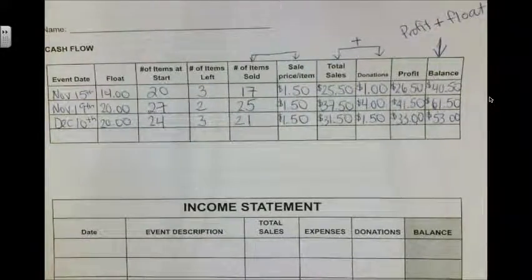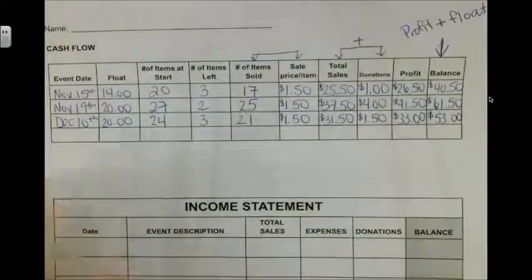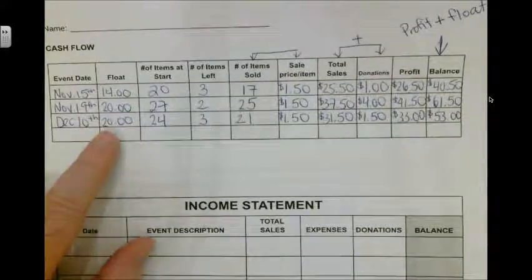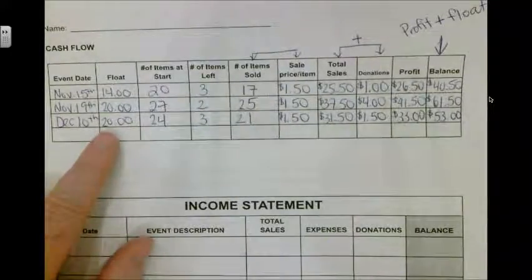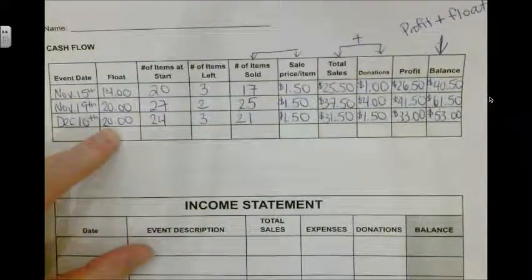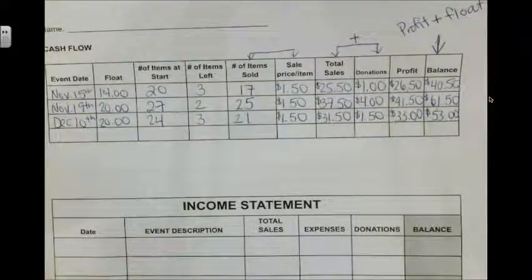When you look at the profit that you made plus the float, so plus the amount of change that you had already in your cash register, that is supposed to come out to a certain balance. And if you were working at a job with a cash register, you would have to be able to balance your cash. Okay, so some of these figures are going to be used in the second video with the income statement, but I just wanted to make sure you guys knew how to do your cash flow in case some people were starting to sell tomorrow after parent-teacher interviews.